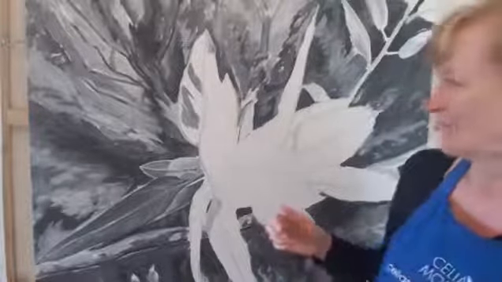All right. So what I wanted to show you about the underpainting, now that I go back before the loud explosion, is about the light in it.